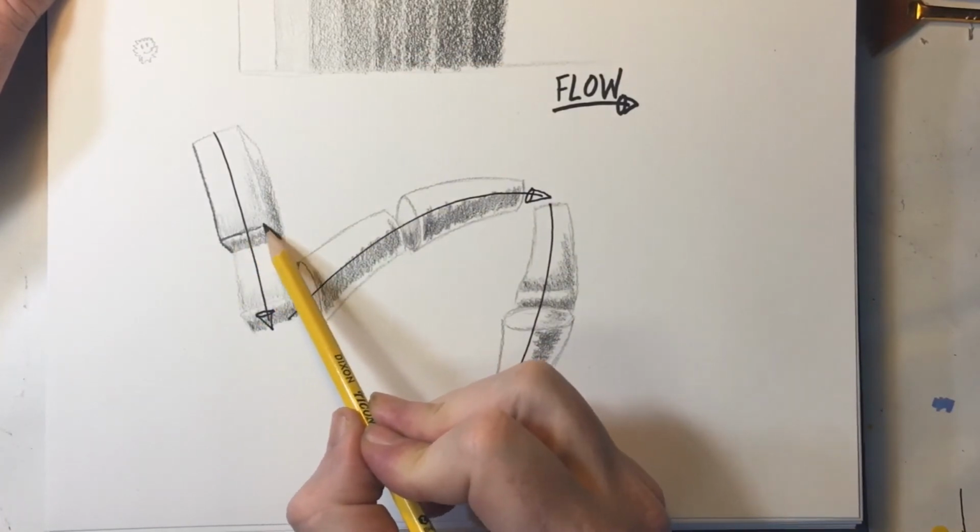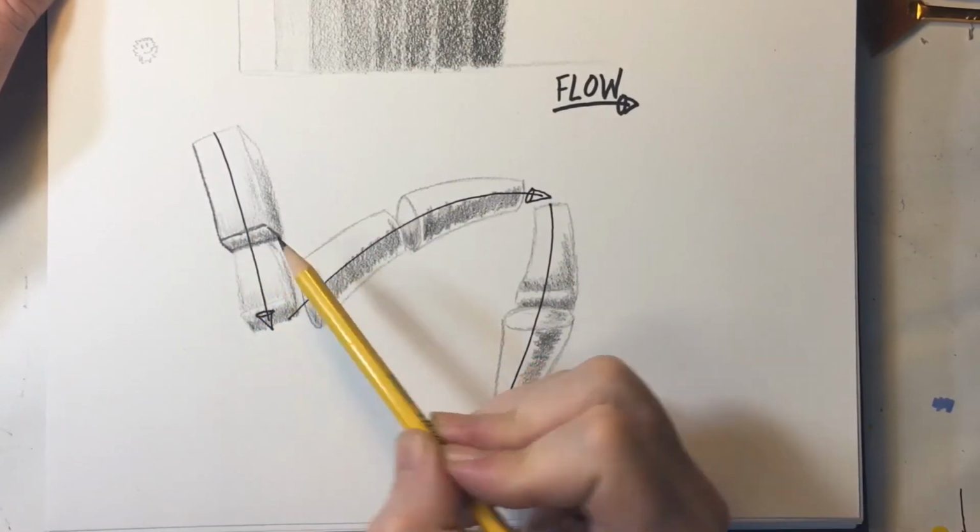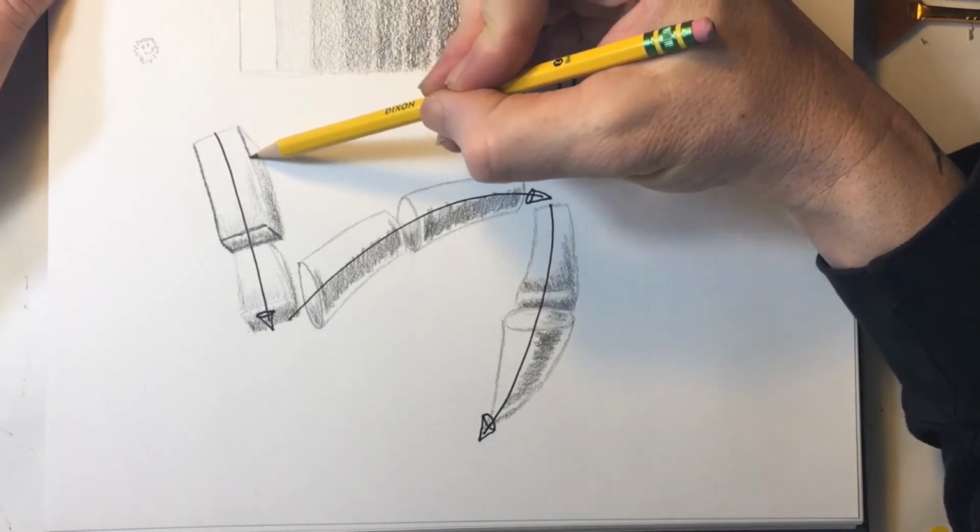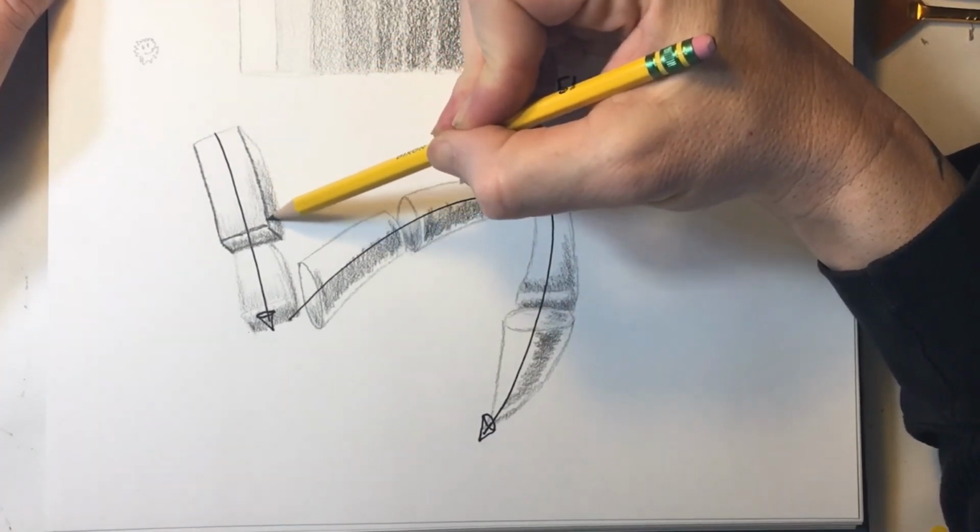Now I'm just darkening up those edge lines so that they show up a little better, really define those forms.